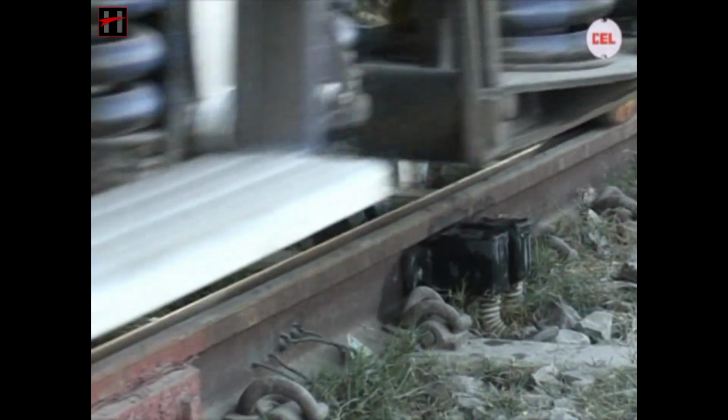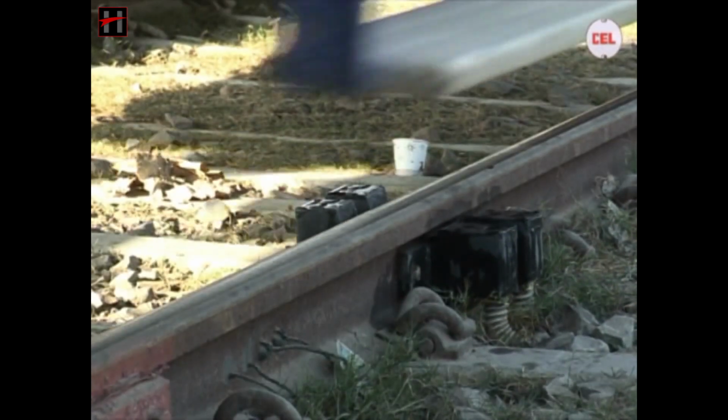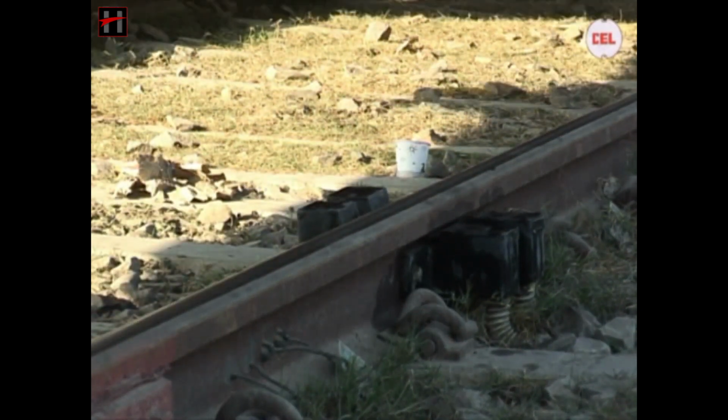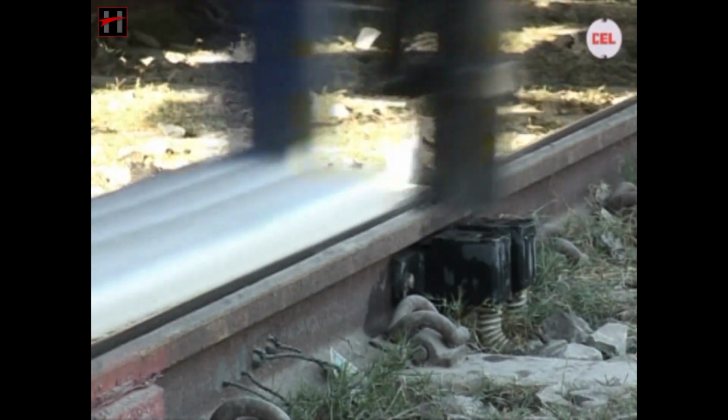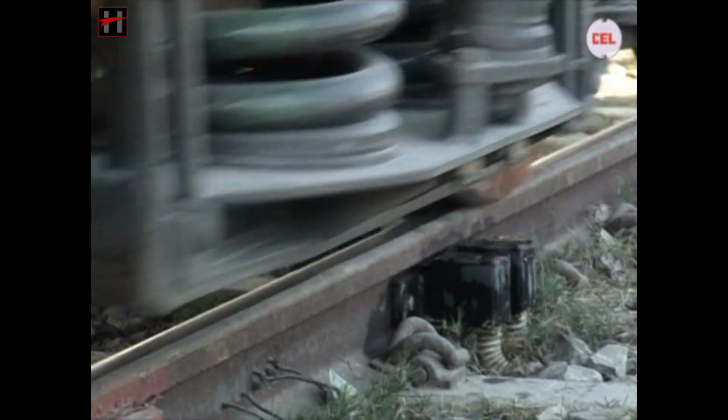Single section digital axle counter works on the principle of counting of axles of the passing train at the limits of the section and indicates the occupancy or clear status of the section to the operating staff.